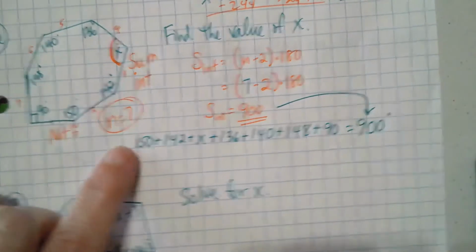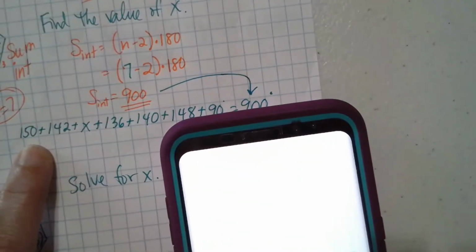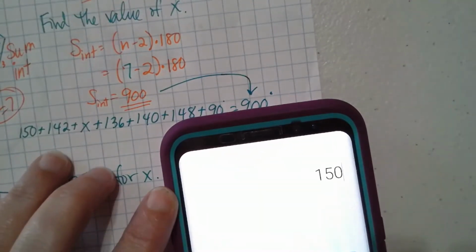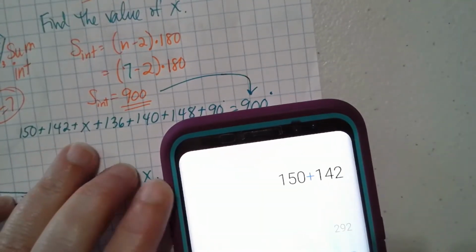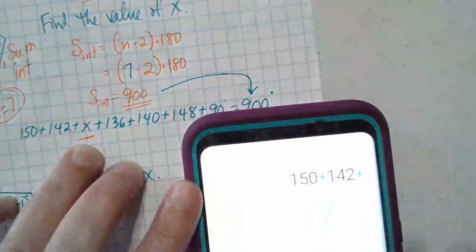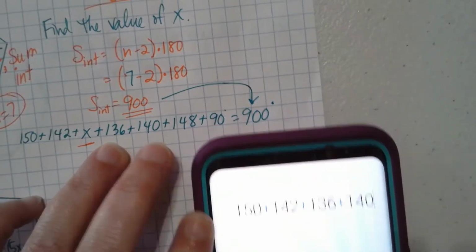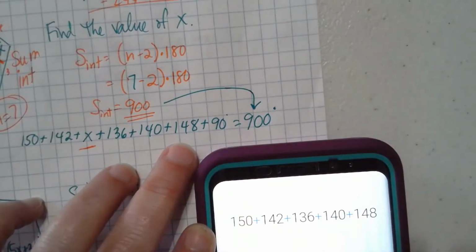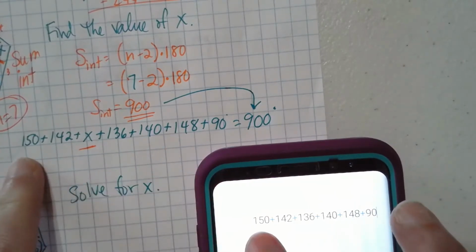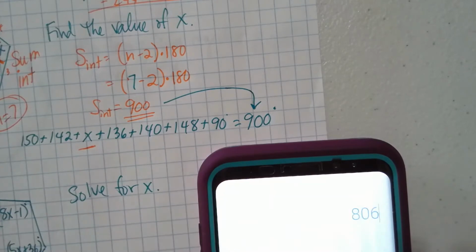Okay, so the question is, how much does all of this stuff make that we already have? So I'm going to do 150 plus 142 plus, I'm going to skip over the x for now because I'm going to leave that and figure out what that is. 136 plus 140 plus 148 plus 90. Let me double check my numbers. 136, 140, 148. Okay, that all makes 806.